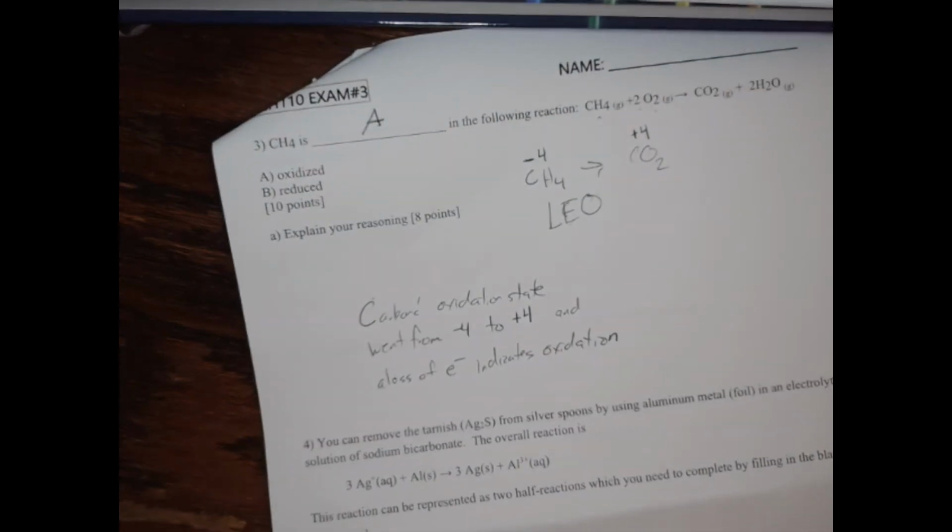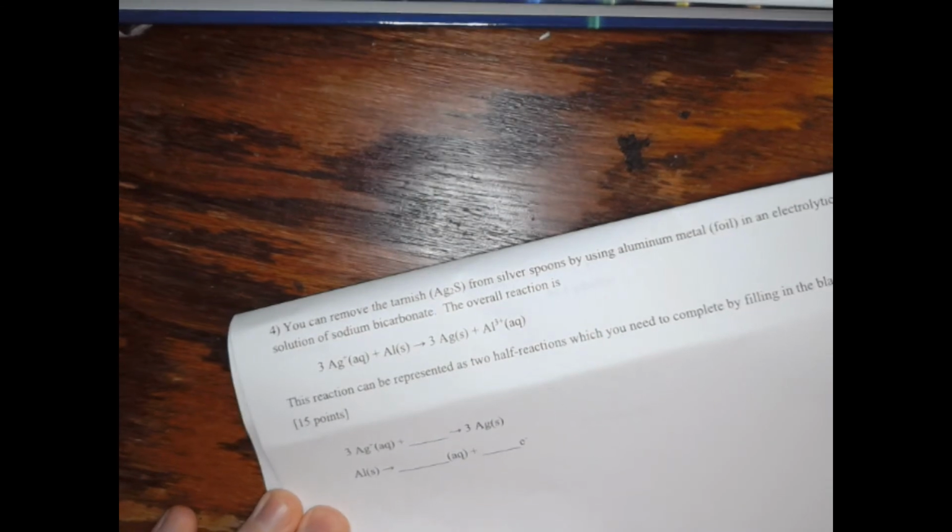Okay, then we have question number 4. You can remove the tarnish, and the tarnish is silver sulfide, from silver spoons by using aluminum metal foil in an electrolytic solution of sodium bicarbonate. And we've got the overall reaction here: 3Ag+ aqueous plus solid aluminum leads to 3 solid silver plus Al3+ aqueous.